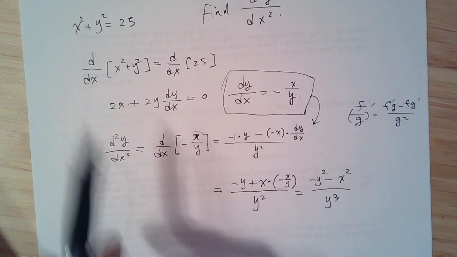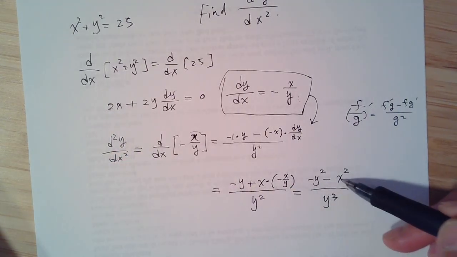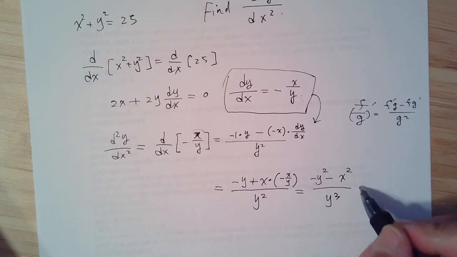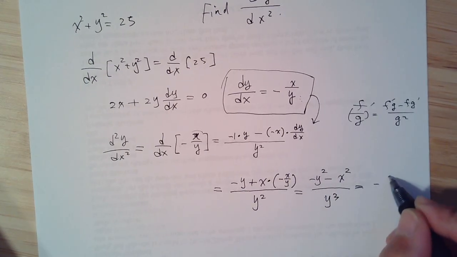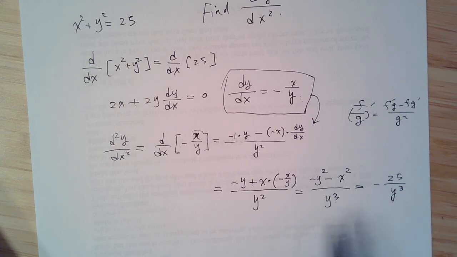But we know x squared plus y squared is 25. So negative x squared, negative y squared is just negative 25. So my answer is negative 25 over y cubed. It doesn't look so obvious at the very beginning, but if you do this step by step, you get the answer. Isn't it interesting?